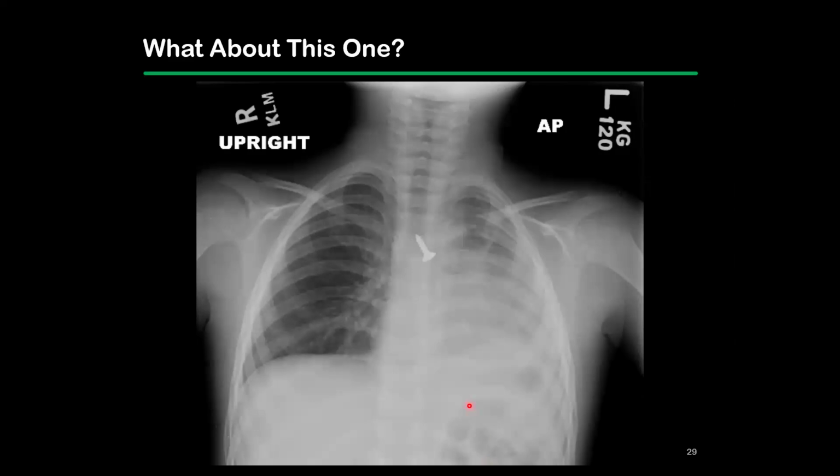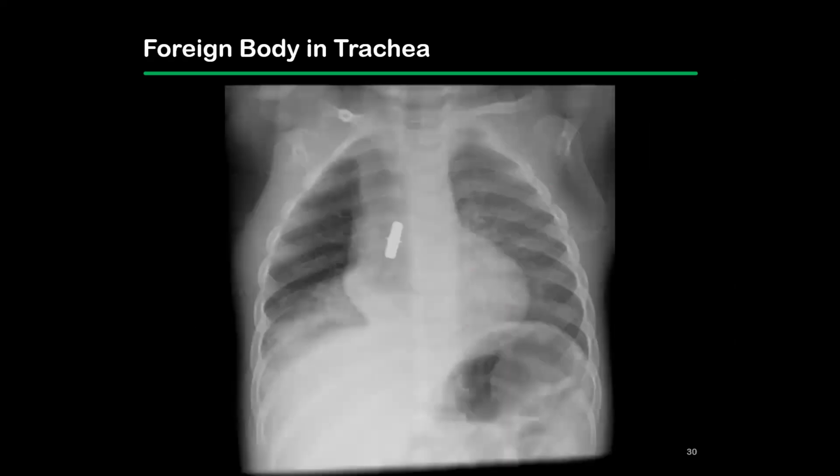So this is another foreign body that was aspirated. This is a screw, and you can see that it's causing some blockage, and then you're getting some atelectasis and air trapping. Well, not so much air trapping, more atelectasis throughout the left lung. And then this one looks like a connector of an IV or something like that, but also was aspirated, and again is causing some atelectasis in the right lower lobe instead.